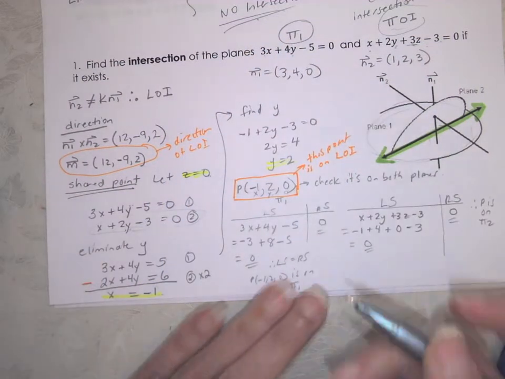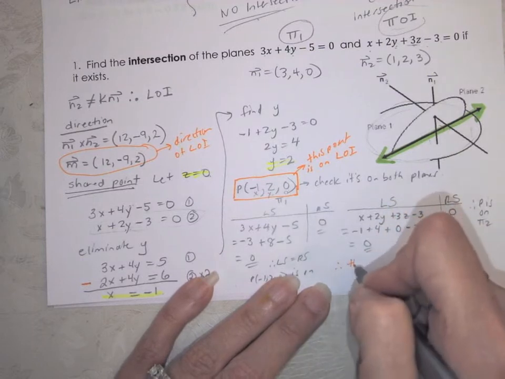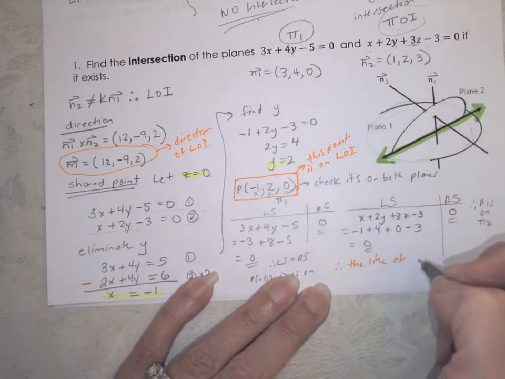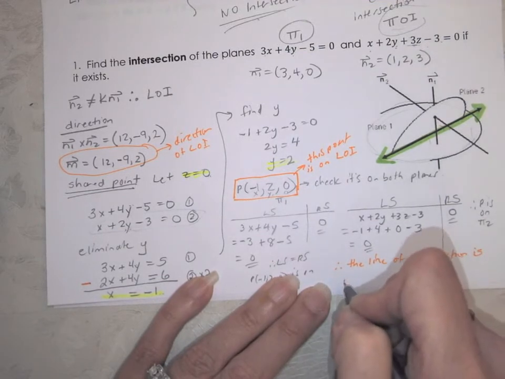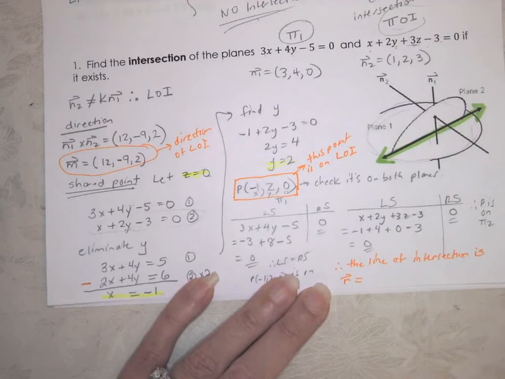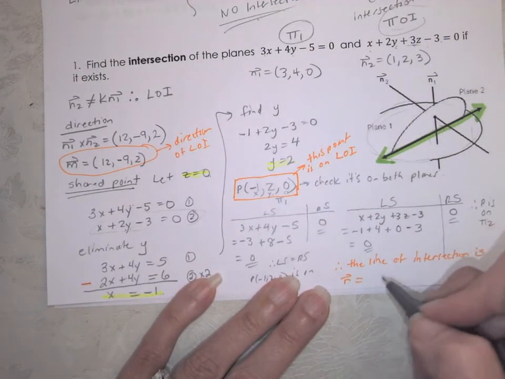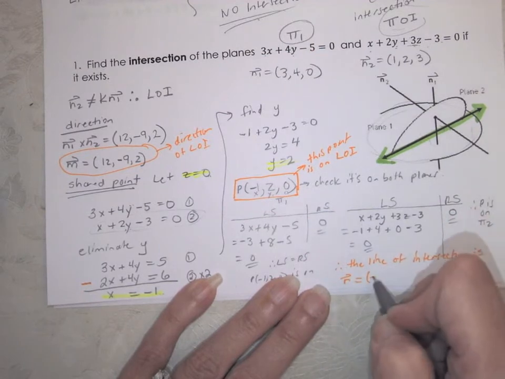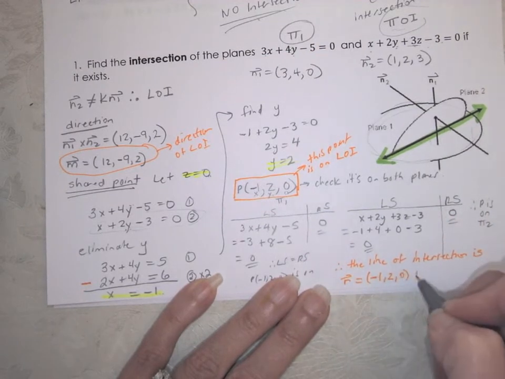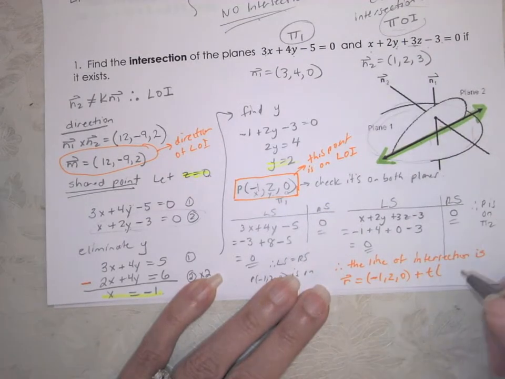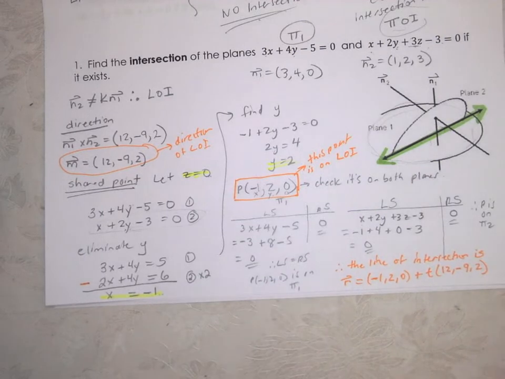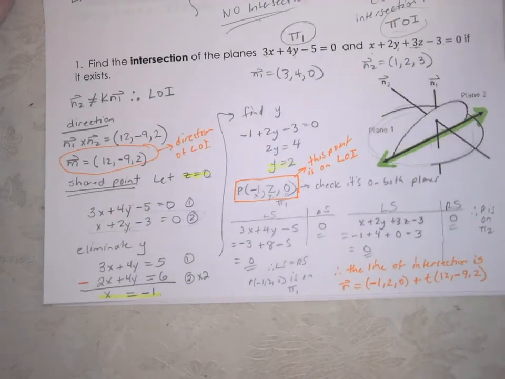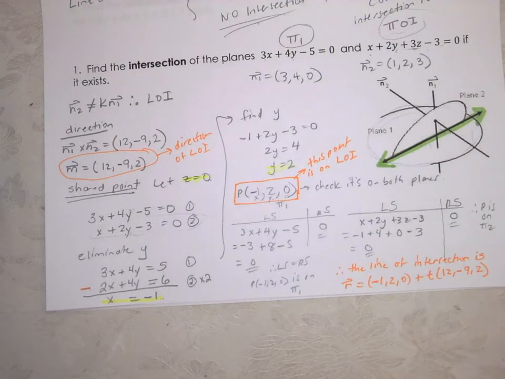And if we put those things together, therefore the line of intersection is r, and usually they want the vector equations. So if they ask specifically for parametrics or symmetrics, you can accommodate that. So r is going to be negative 1, 2, 0 plus t times our direction vector, 12, negative 9, 2. So that's how you find the line of intersection of two planes.